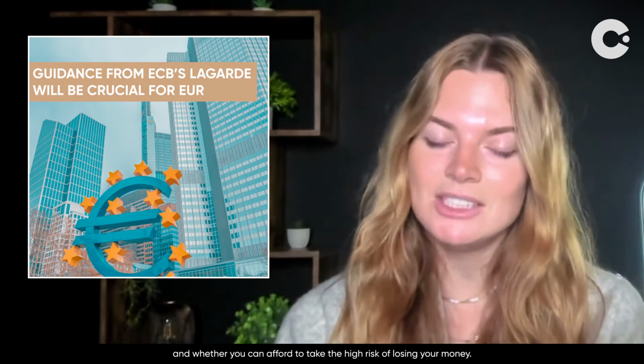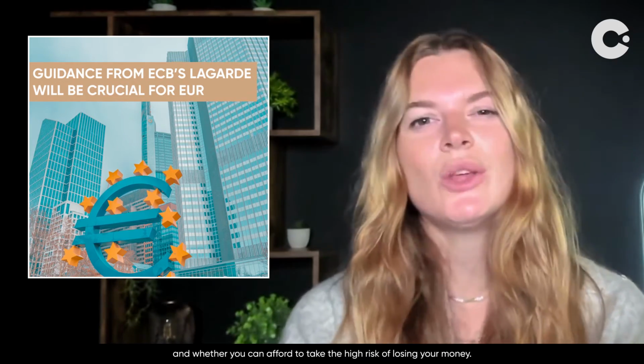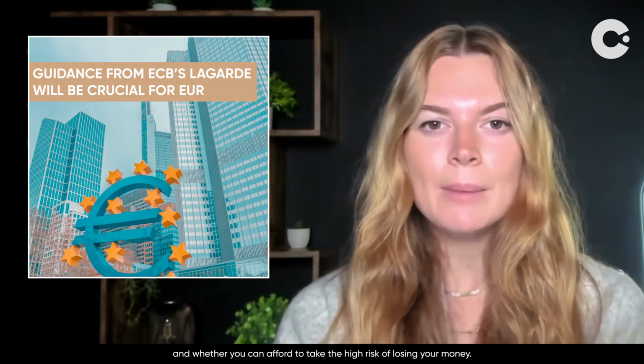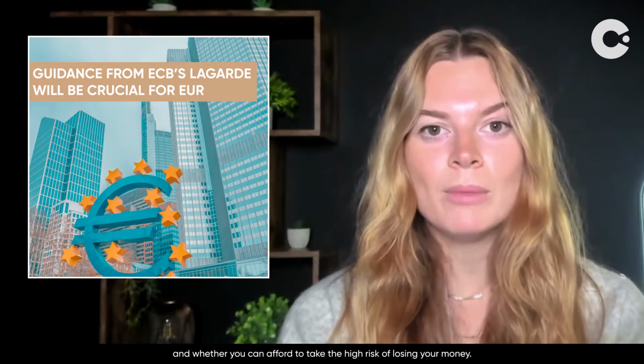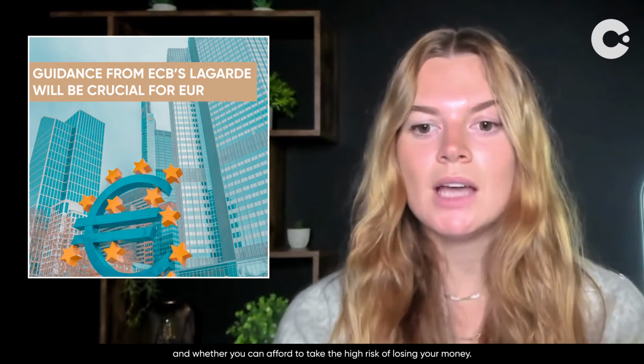As I said, the decision is expected to be unchanged. I don't think we're going to see much move on the back of that, because expectations are so high that we won't see a hike from Lagarde and her team. But of course, what is the guidance going to say and how is that going to play into the euro?